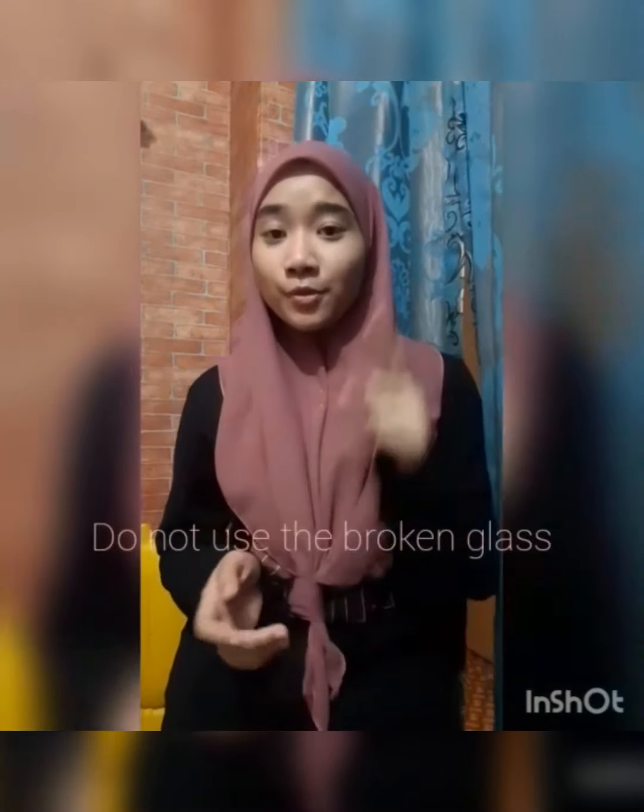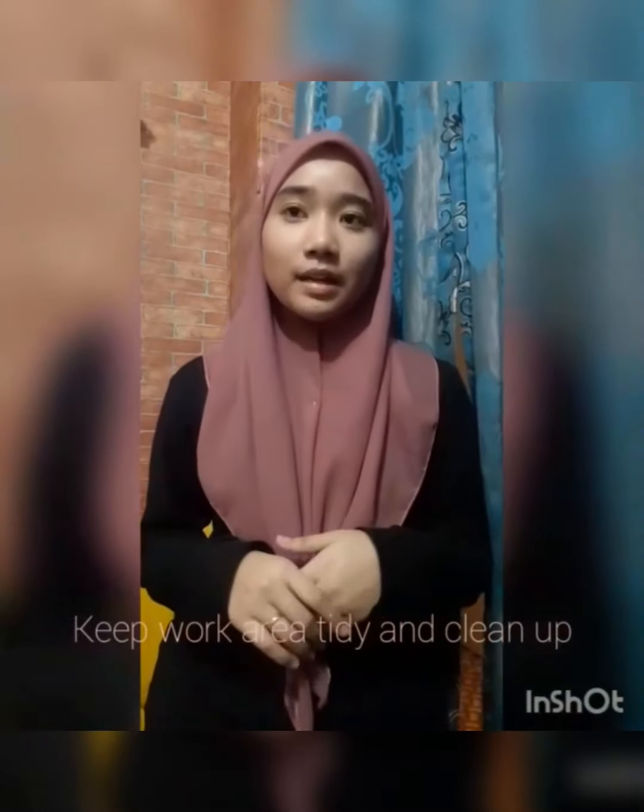Next precaution is do not use a broken glass. Remember this because it will endanger yourself during the experiment, especially when hot material or chemicals are poured into the transparent glass. It will cause the glass to break. Then keep our work area tidy and clean up any spills, including water on the floor.